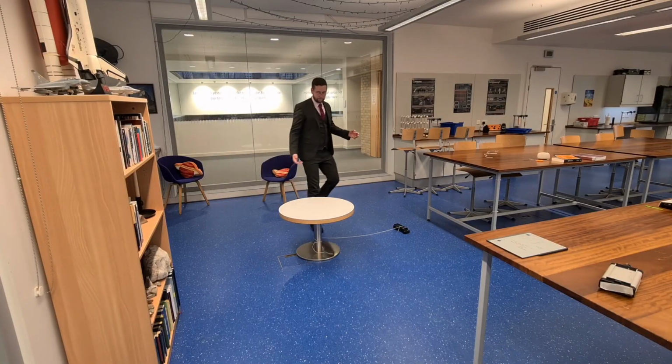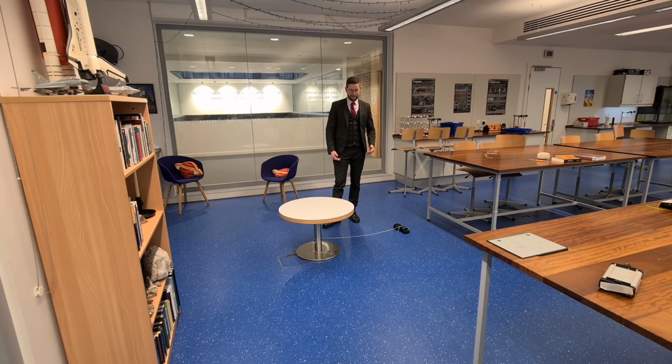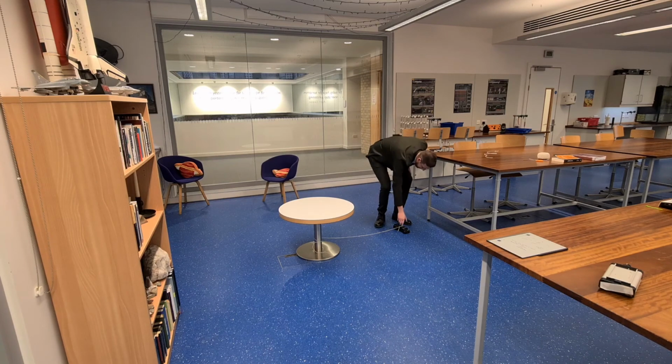So what about centripetal force? A force acting at right angles, a centre-seeking force. Well, let's give it a go. I've got a constant velocity car here, and there's a string attached to this table. Let's see what it does.